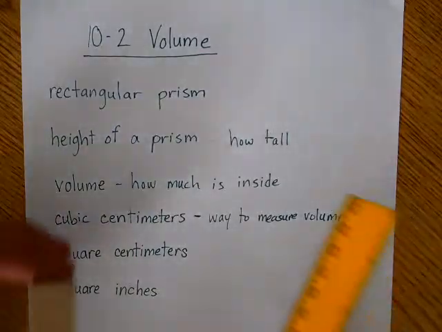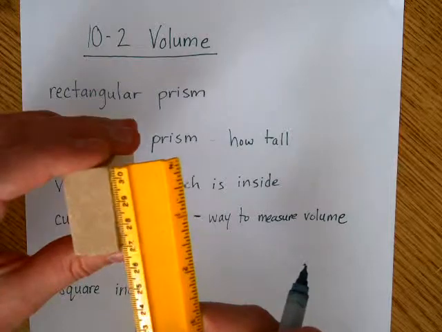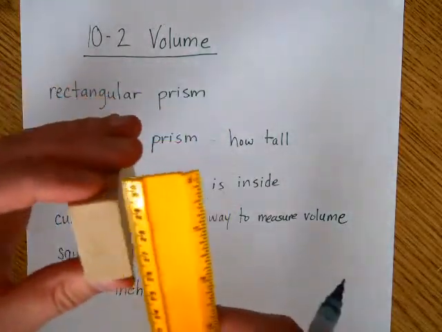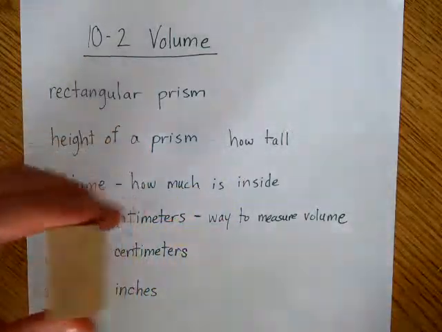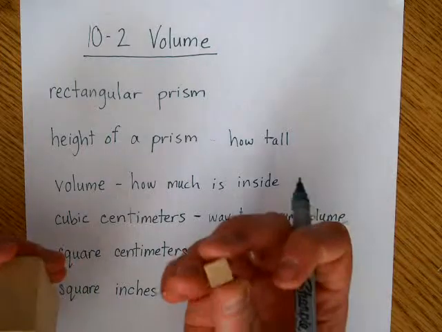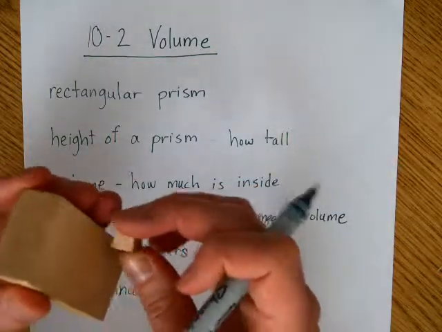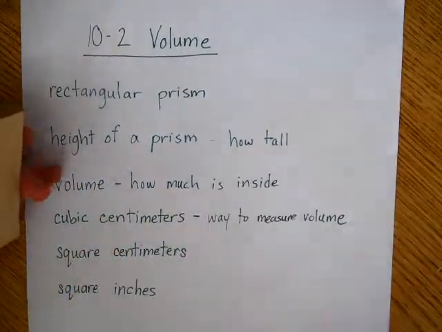Alright, and so for example, we can measure this in centimeters. We could measure the length of any of these sides in centimeters. And the volume is how many cubic centimeters could actually fit inside it. These would be cubic centimeters. Okay, so that's a way to measure volume.